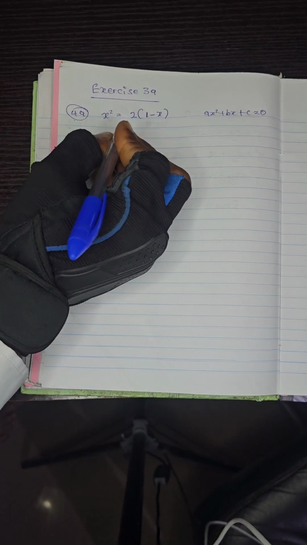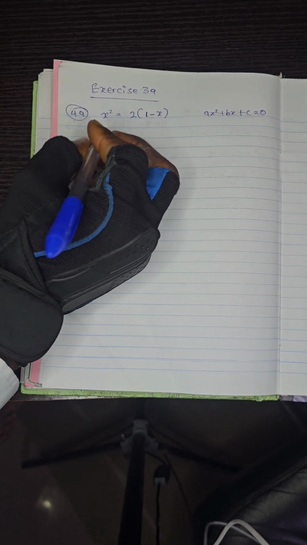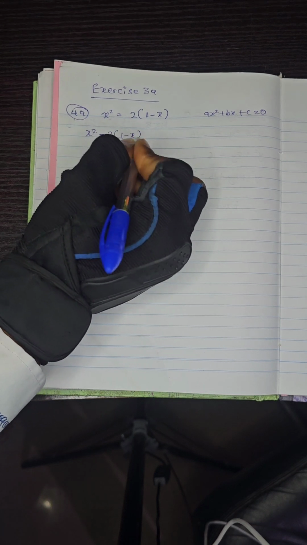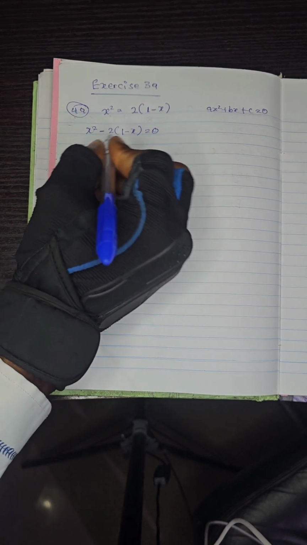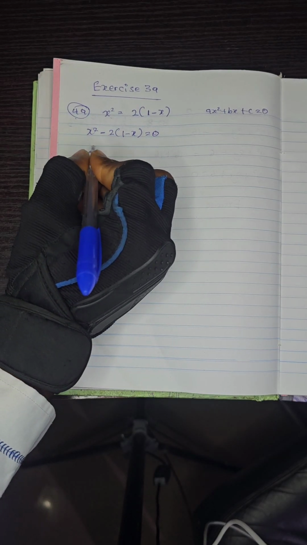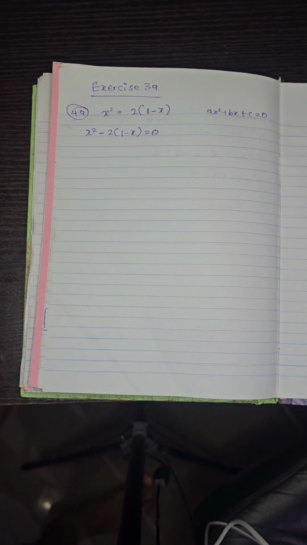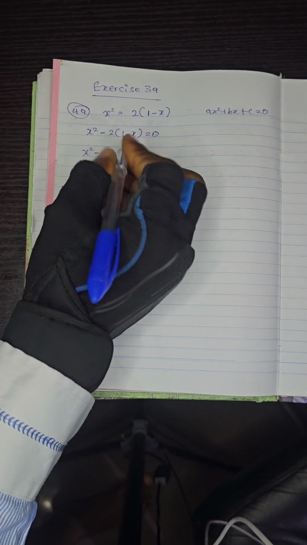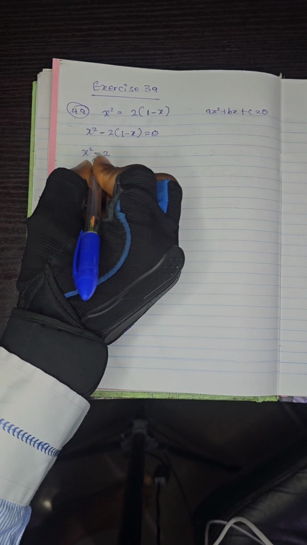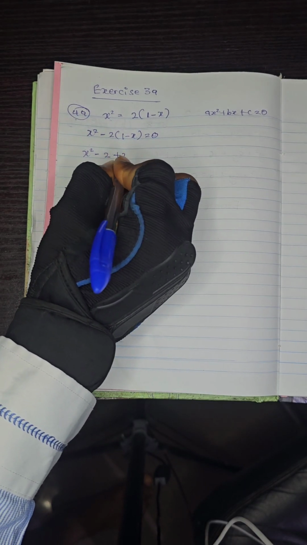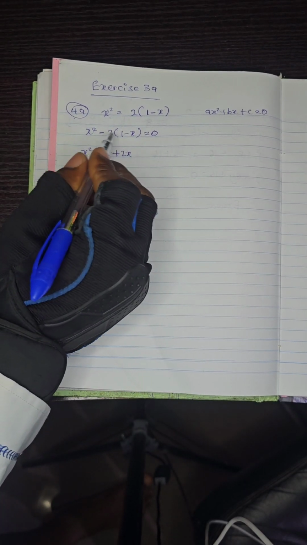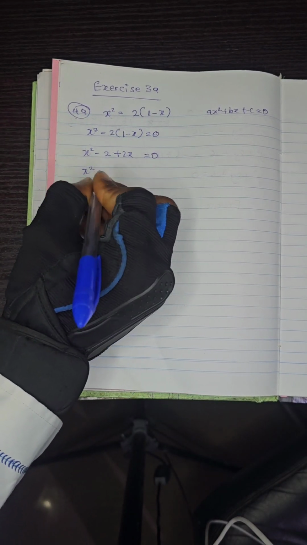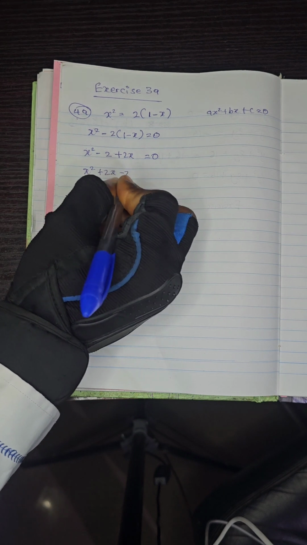So when you open this, let me bring this to the other side of the equation. I have x squared minus 2(1 minus x) equal to 0. Now open up the bracket. I'll have x squared minus 2 times 1, which is 2, minus 2 times minus x, which is plus 2x. Always be careful with this negative sign. It causes a lot of problems. Equal to 0. Now rearrange it to x squared plus 2x minus 2 equal to 0.